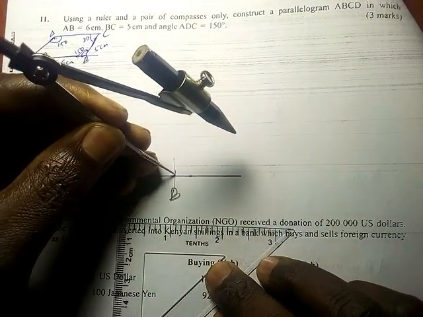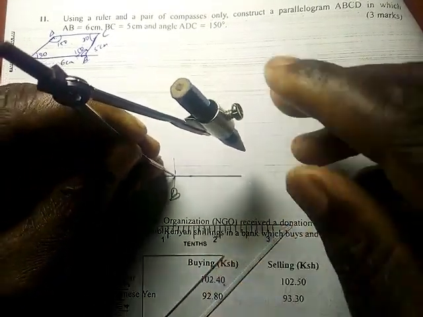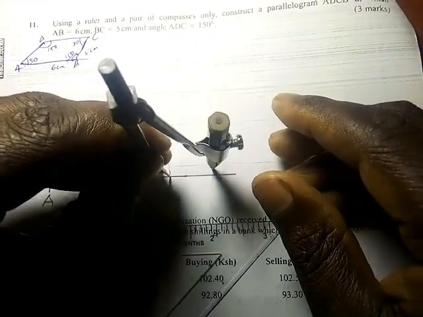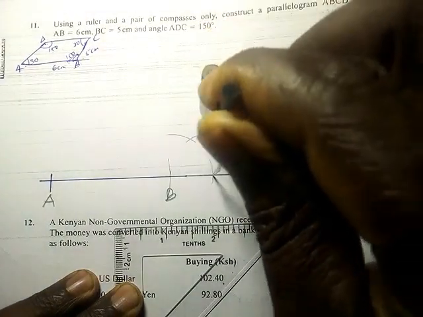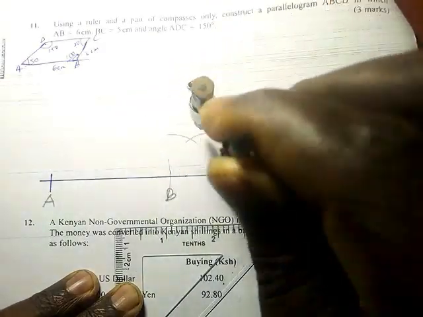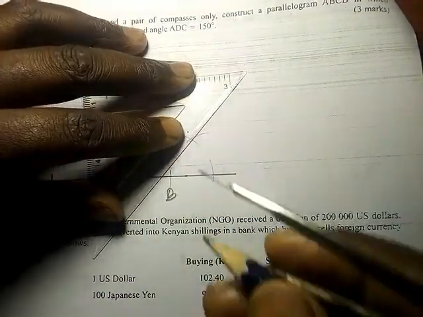I will stand here at B and mark a point here. So I will use this point to draw 60 degrees. Do you know how to draw 60? So this one is 60. I will put a dotted line there.